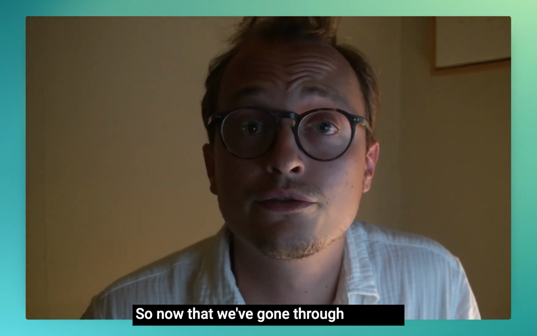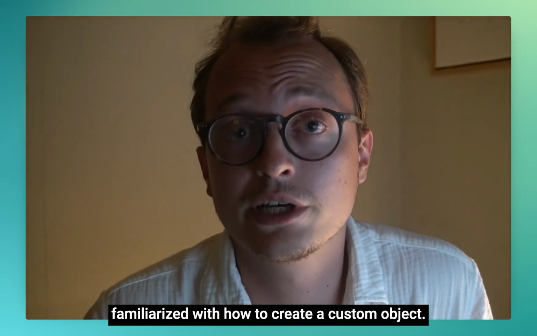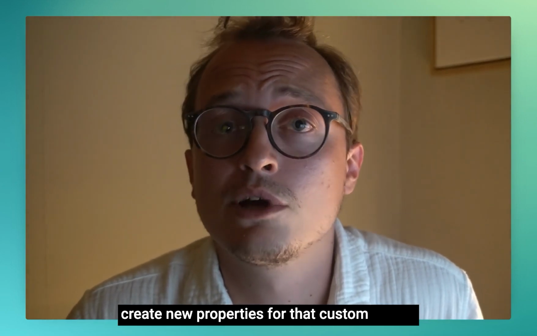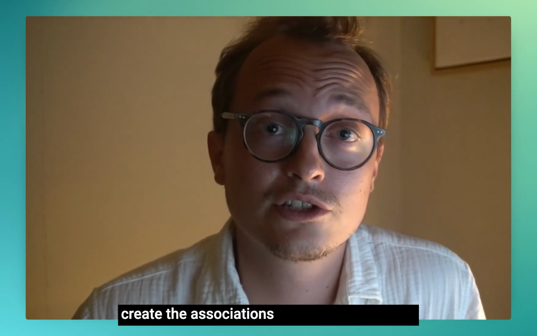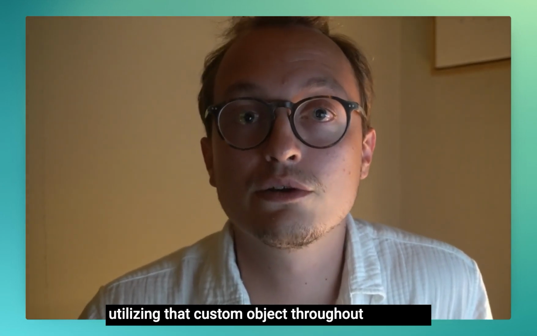So now that we've gone through creating custom objects in HubSpot, you should be pretty familiar with how to create a custom object, set the primary and secondary display properties, create new properties for that custom object, create the associations between that custom object and default objects in HubSpot, as well as utilizing that custom object throughout HubSpot.